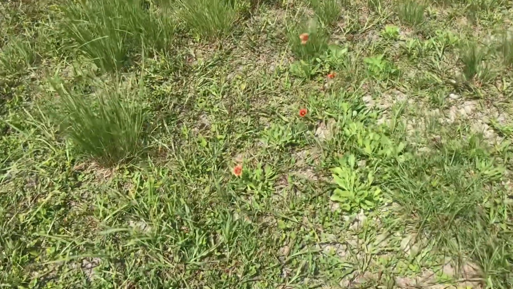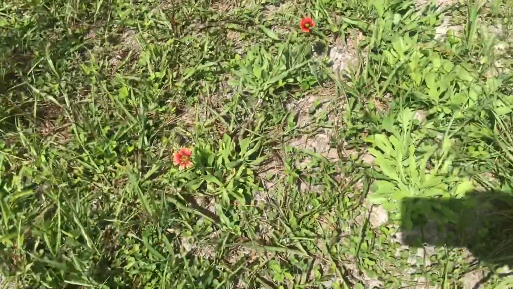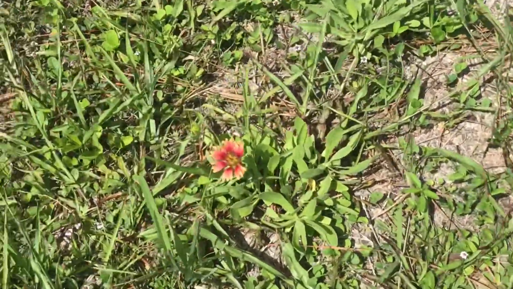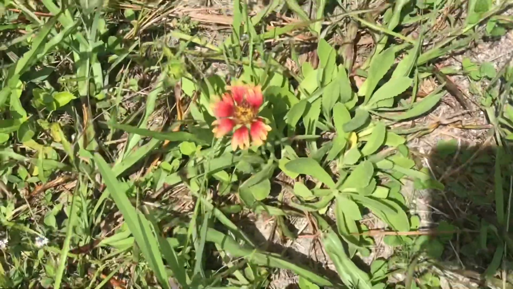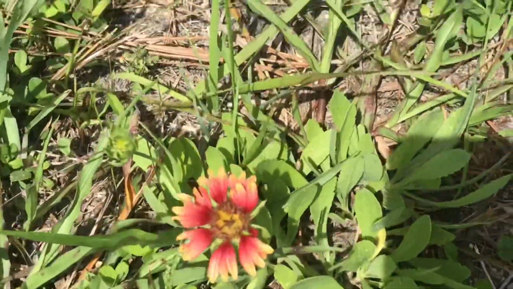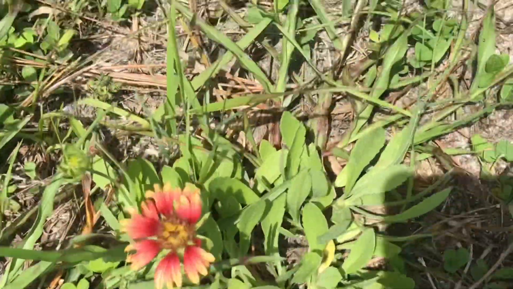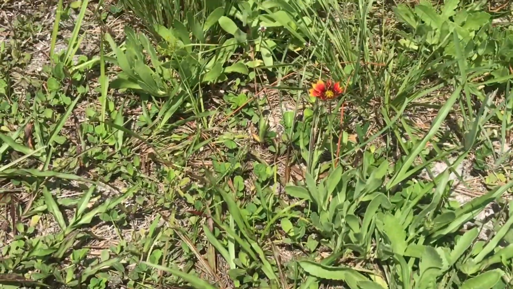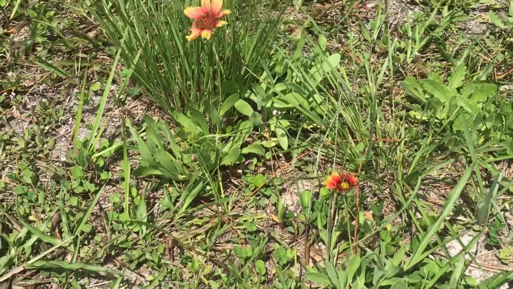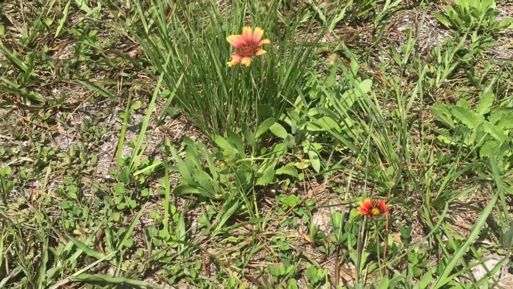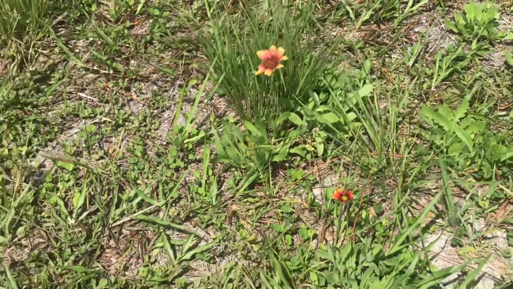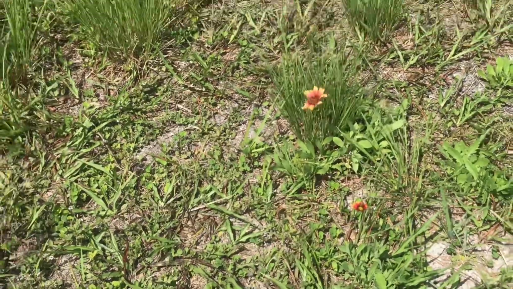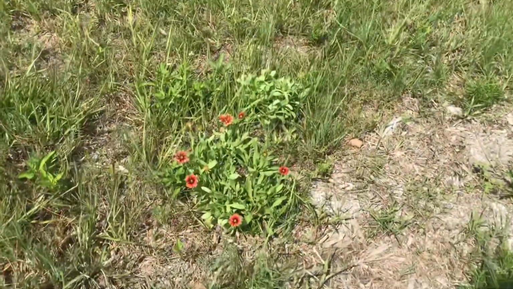We have another wildflower here. This is called an Indian blanket. Another patch of Indian blankets.